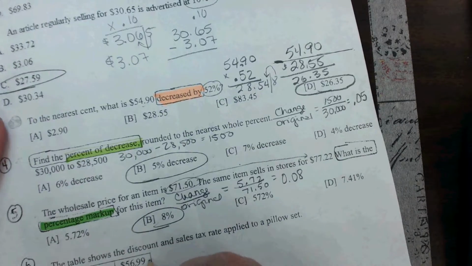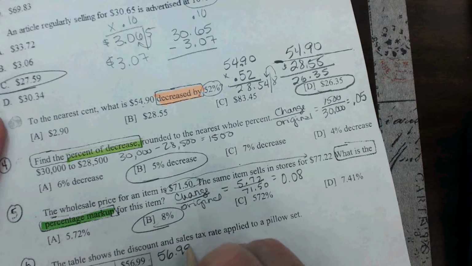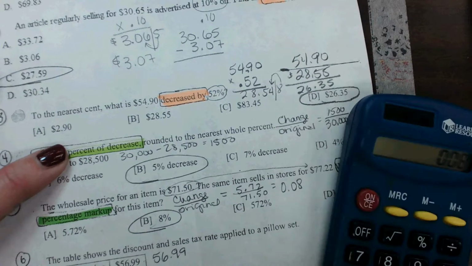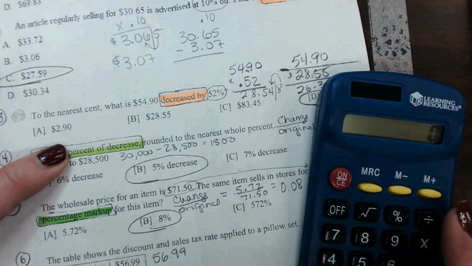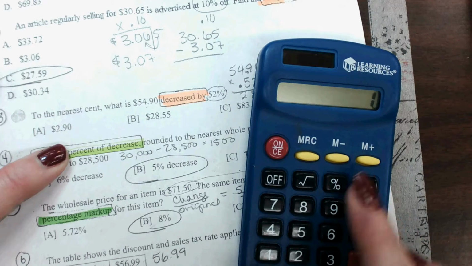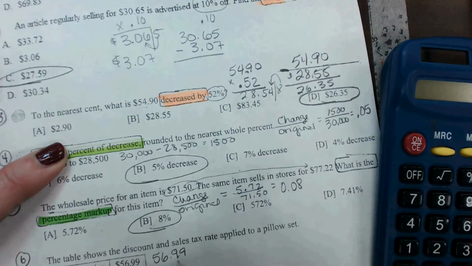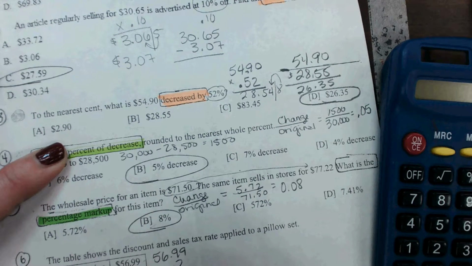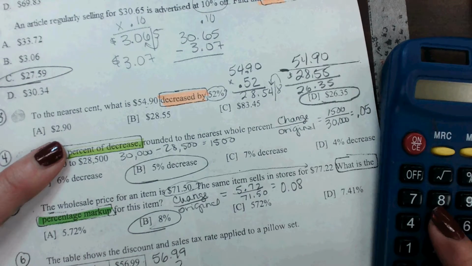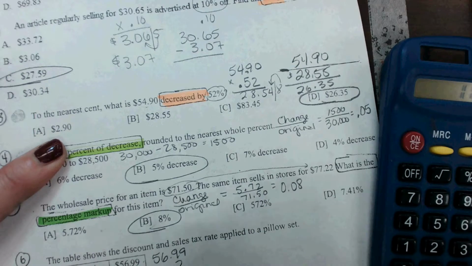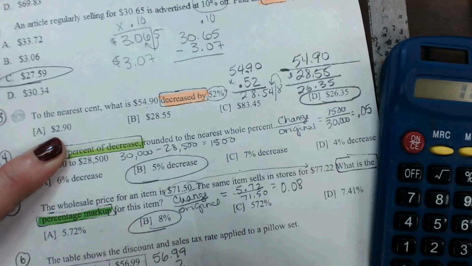So here's the original cost, $56.99. Now, here they didn't give us a decimal, but you know what to do with that. Take your calculator. 1 divided by 5 is 0.2, or 20%, either way, but we need that decimal. So 0.2 works great for me. So 56.99 times 0.2, 11.398.